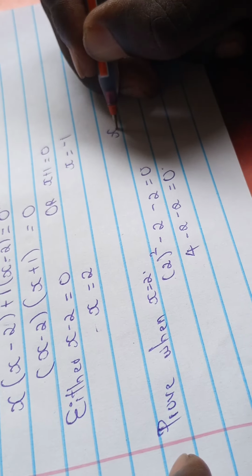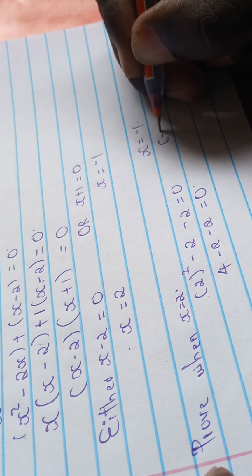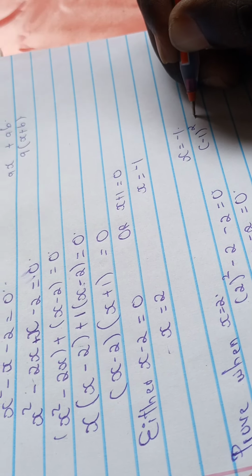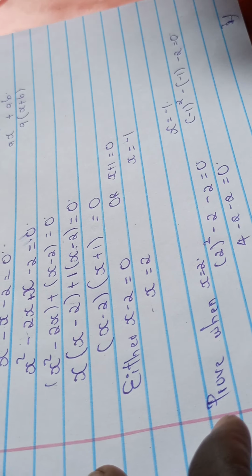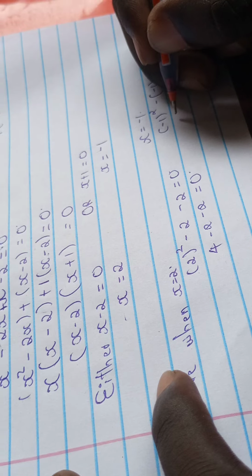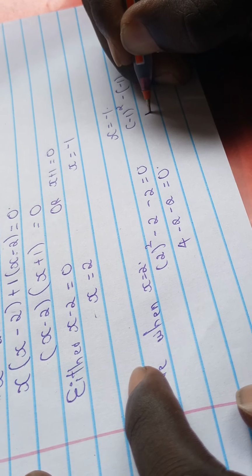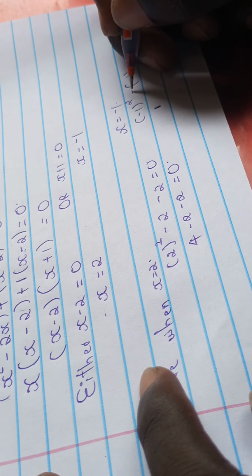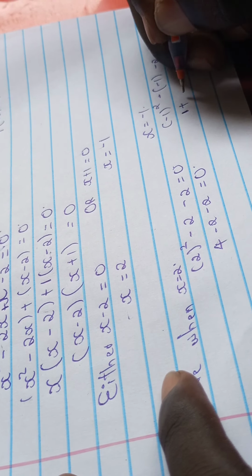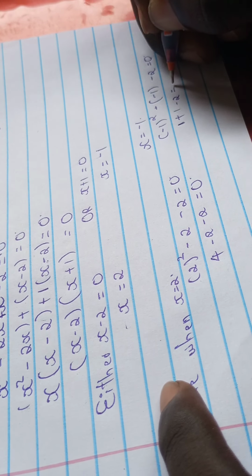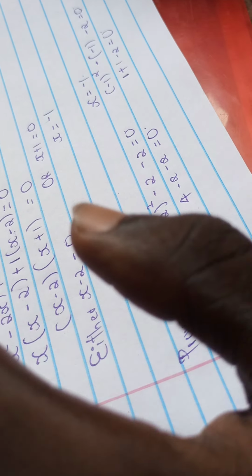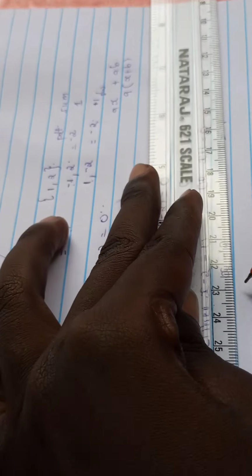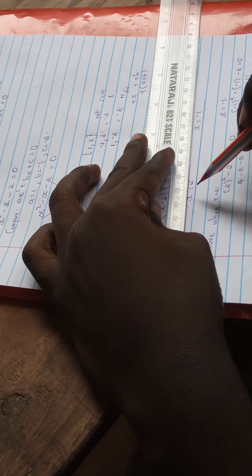Clearly, if we also substitute in x equals to negative 1, you can see when we substitute negative 1 squared minus negative 1 minus 2 is equals to 0, we shall get an answer of, this is negative 1 squared, which is a 1, minus minus giving you a positive plus 1, minus 2, which will be equal to a 0. So we can see that basically our answers will be x equals to 2 and x equals to negative 1.